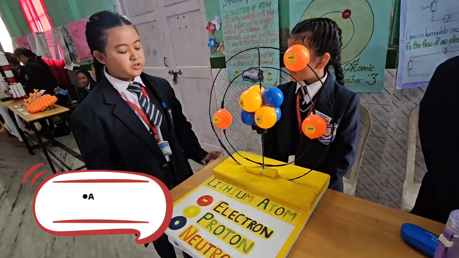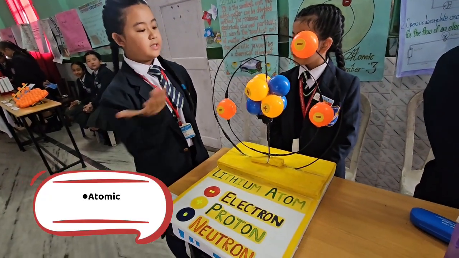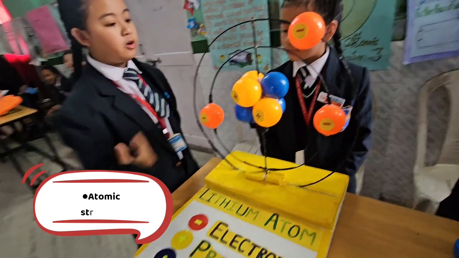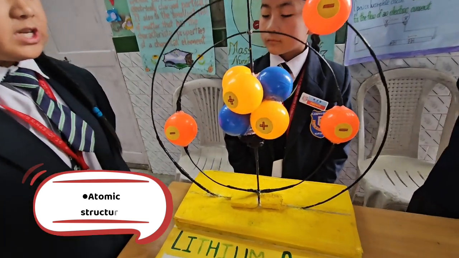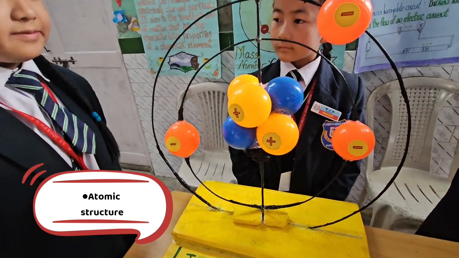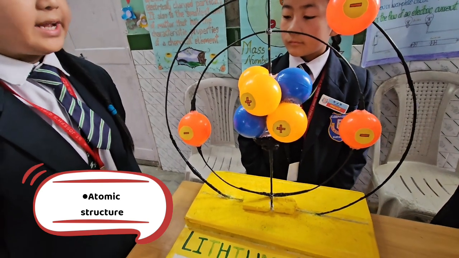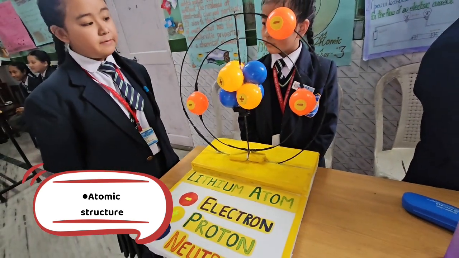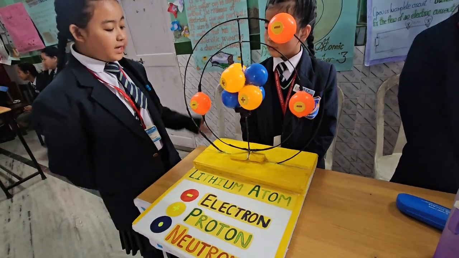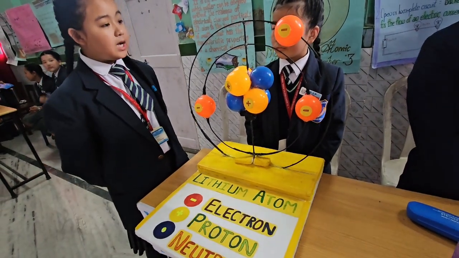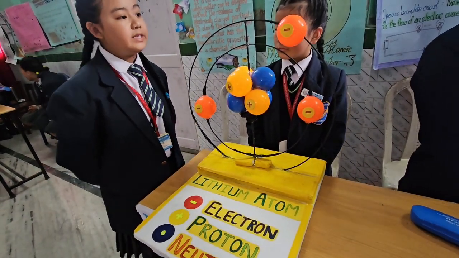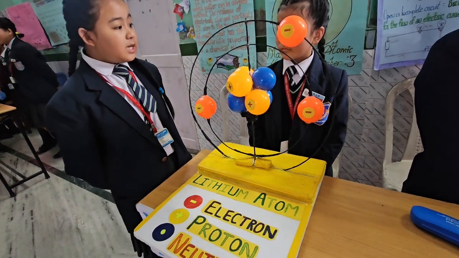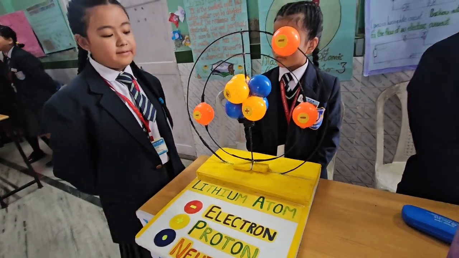This is the atomic structure of lithium with proton, electron and neutron. Proton carries positive charge, electron carries negative charge, and neutron does not carry any charge. And in the first orbit, we can only fit 2 electrons, but in the second orbit, we can fit up to 8 electrons, and it is also called the outer shell. The outer shell is also known as the valence shell.